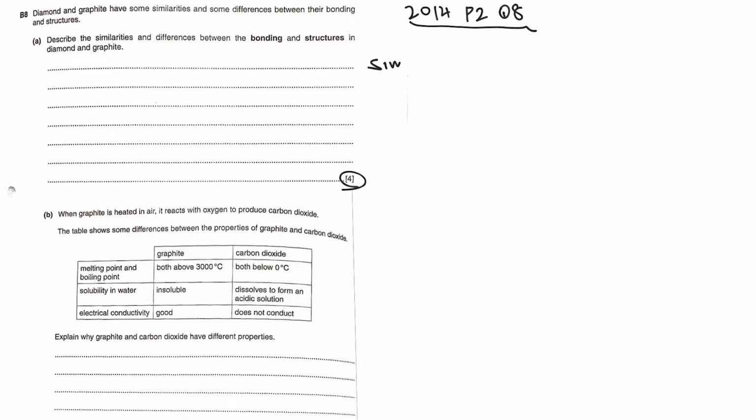So let us take a look at similarities first. Alright, we know that both diamond and graphite fall under what? They are not just your simple covalent bonds, and they are not your ionic bonding as well. So they are actually giant molecular structure or giant covalent structure, right? So this will be their first similarity.